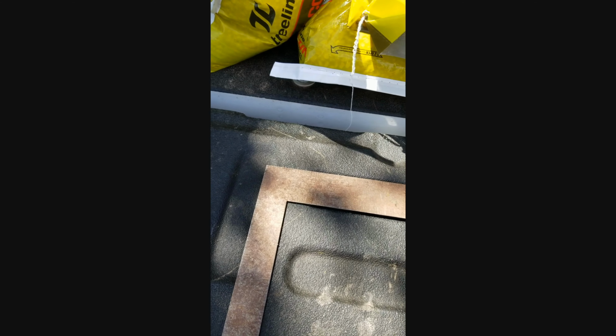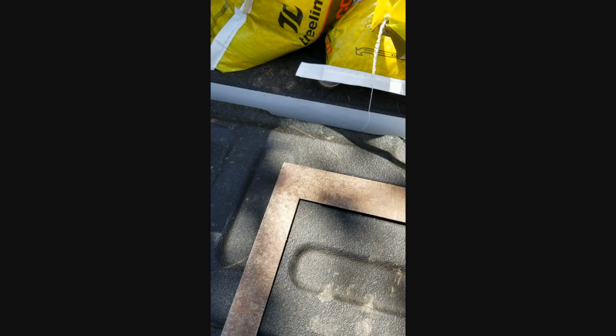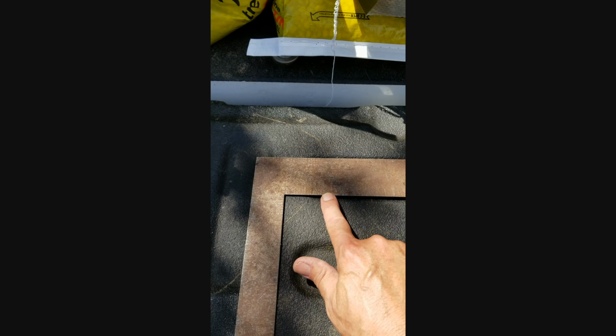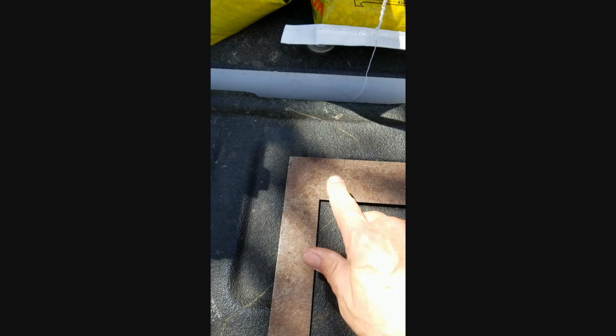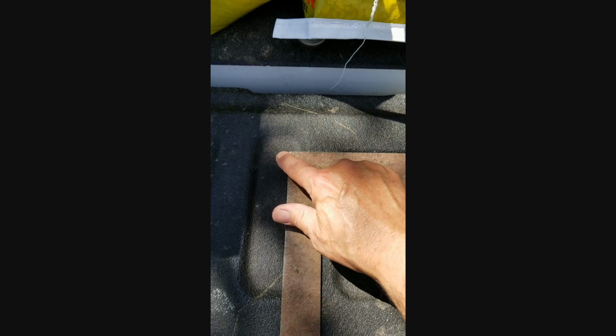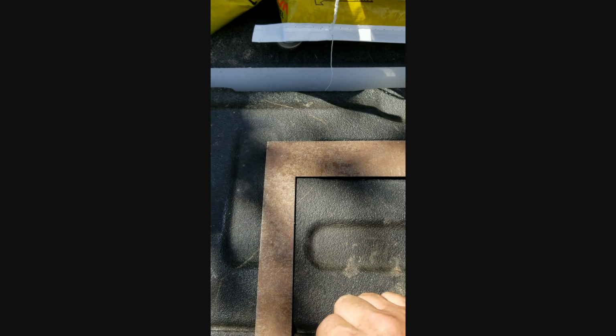This is a framing square, and you can't see the little dents here, but it shows inches. Here's 0 inches right here, and it goes out by the inch this way. It also starts with 0 here and goes this way, down this way, and down this way.